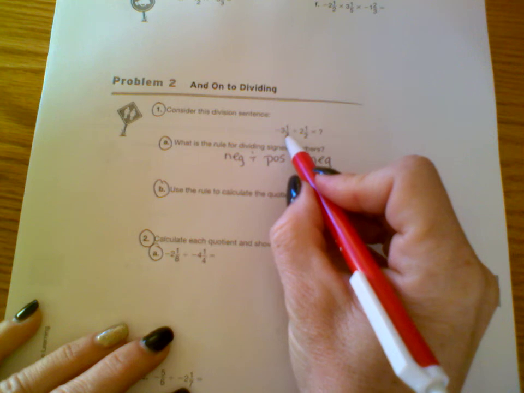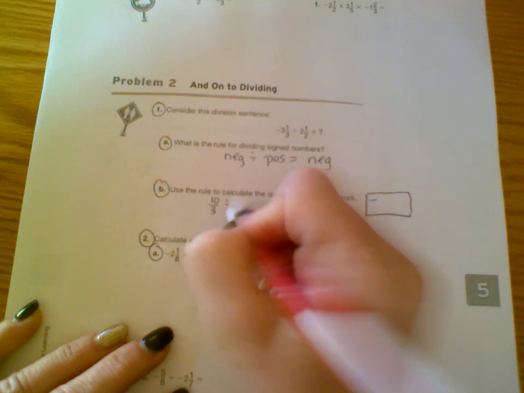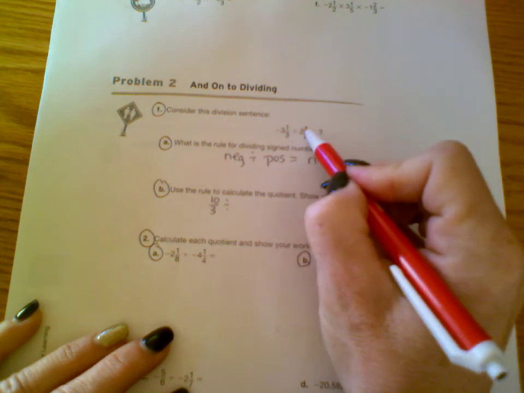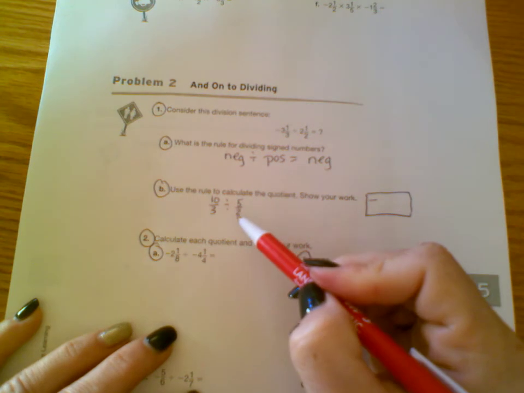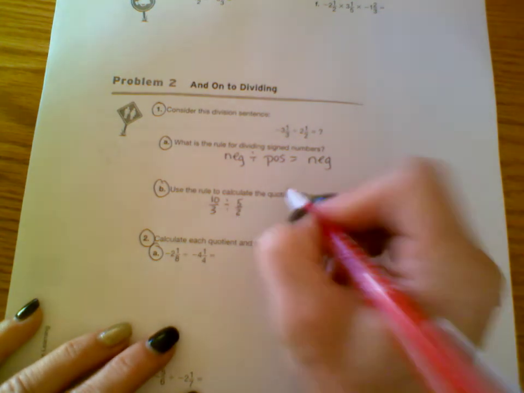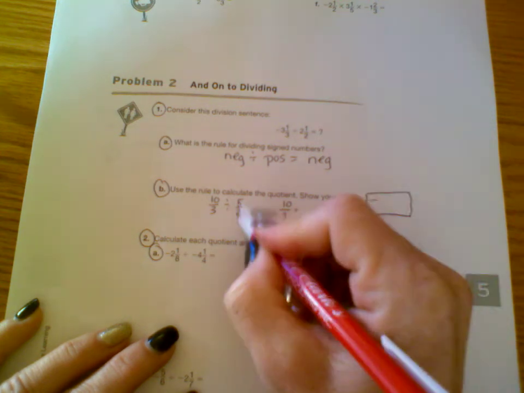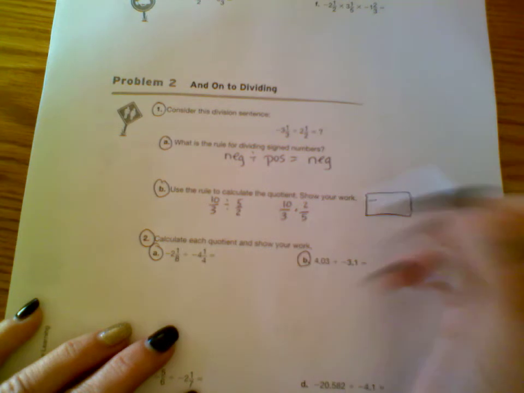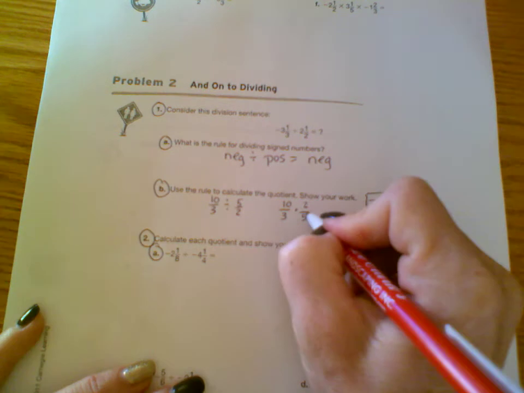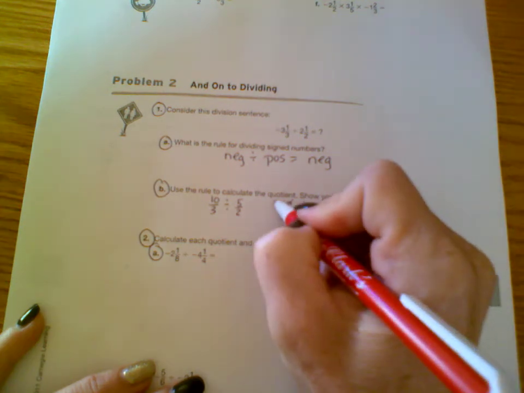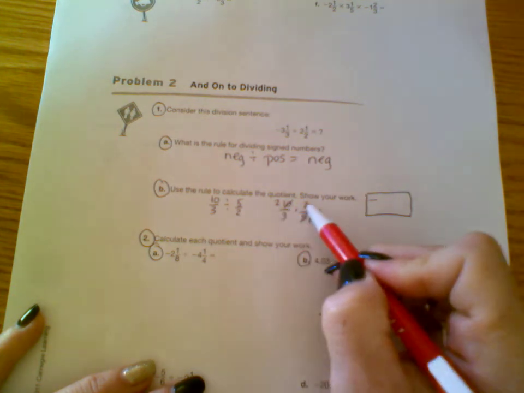I have to go improper. So 3 times 3 is 9 plus 1. I have 10 thirds divided by 2 times 2 is 4 plus 1, 5 halves. Now remember, I need to write this as an equivalent multiplication problem. So I'm going to keep the first fraction the same, and I need to use the reciprocal of the second fraction. I can simplify because now I have a multiplication problem. 5 goes in 5 once, 5 goes in 10 twice.